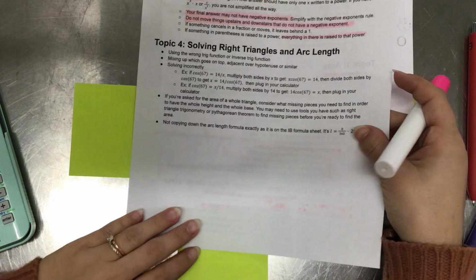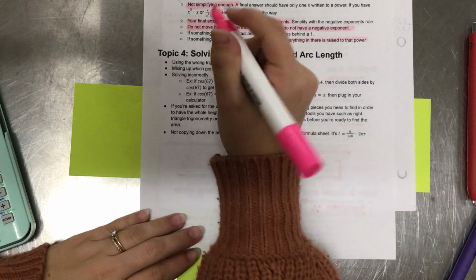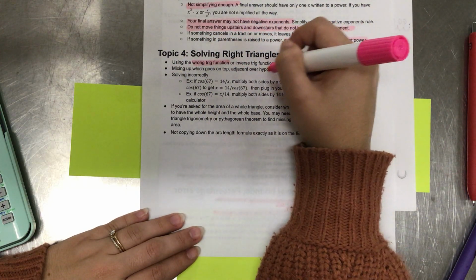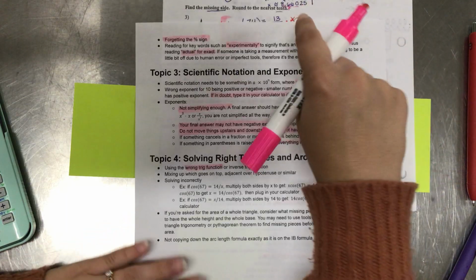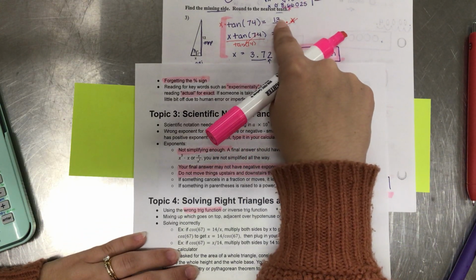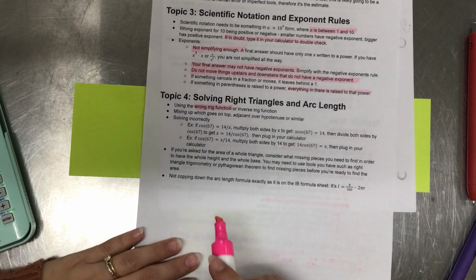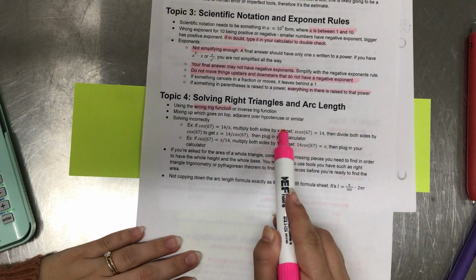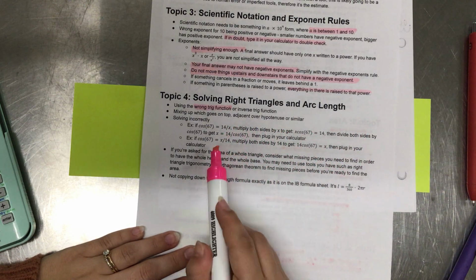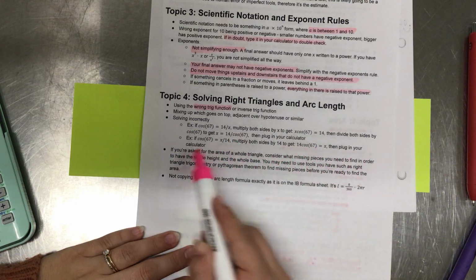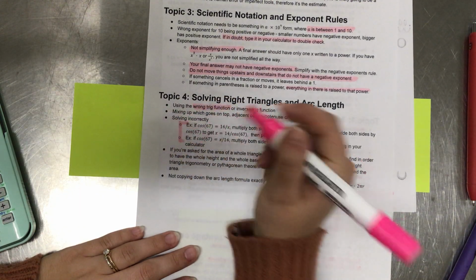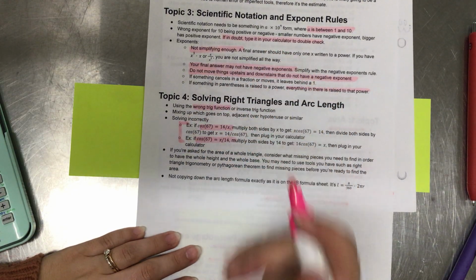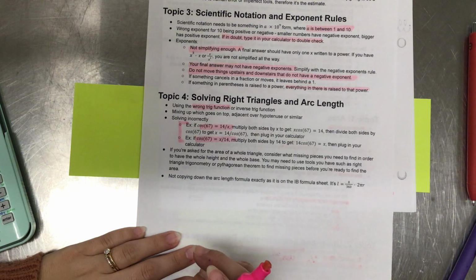Under topic 4, the biggest misconceptions I saw were people using the wrong trig function, mixing up which goes on top, adjacent over hypotenuse, or whatever you might have, people mixing up whether it is 13 over x or x over 13. You've got to know that order. People also solved incorrectly. If your x is on the bottom, you're multiplying by x and then dividing away. Versus if you have the number on the bottom, you just multiply both sides by that number. Please make sure you are following the algebra that is necessary. Set it up and then go through your algebraic steps to get to your answer.